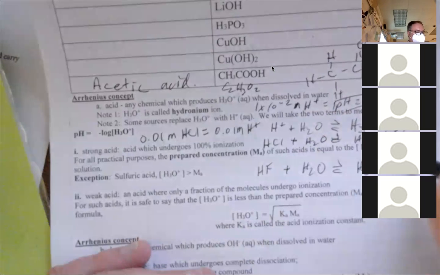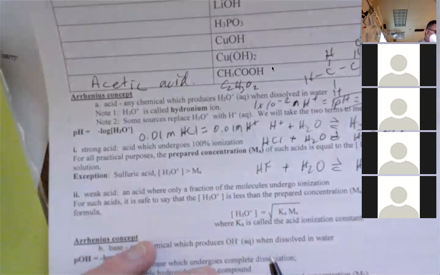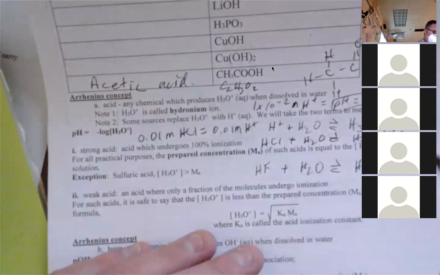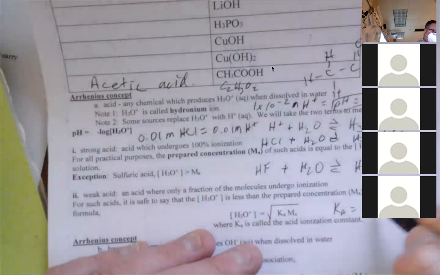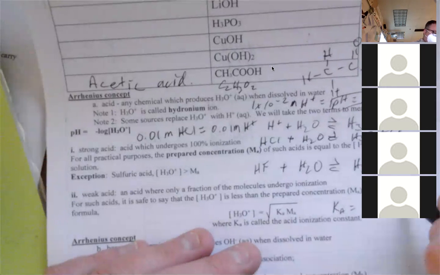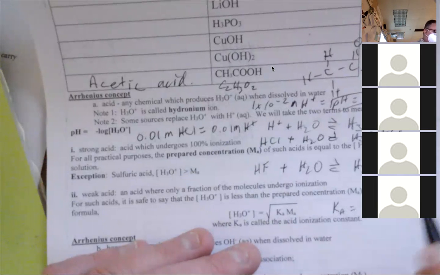The problem is if we look at the equilibrium constant, Ka, I'm just going to change H3O plus to H plus because it's less writing. Remember, it is the same thing. And F negative. Why am I not going to put water on the bottom of this? Because it's a liquid.